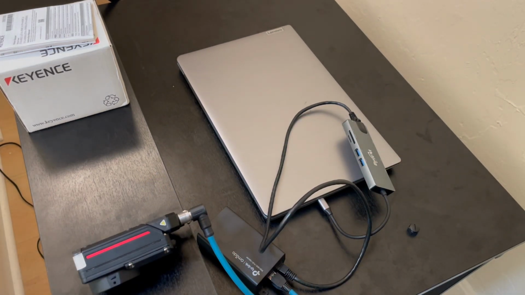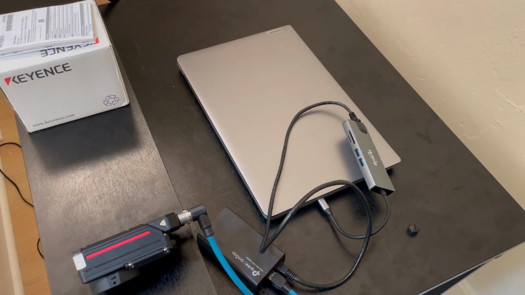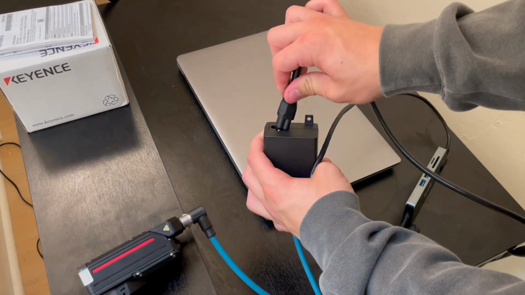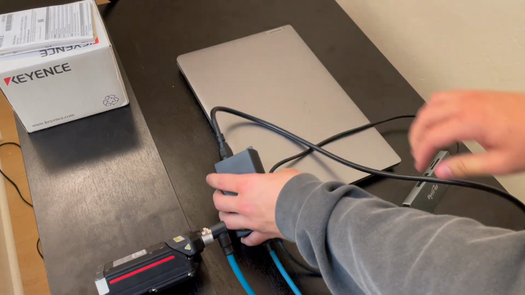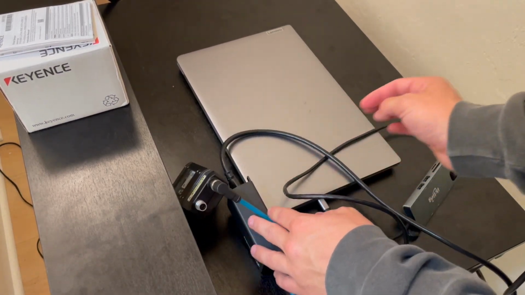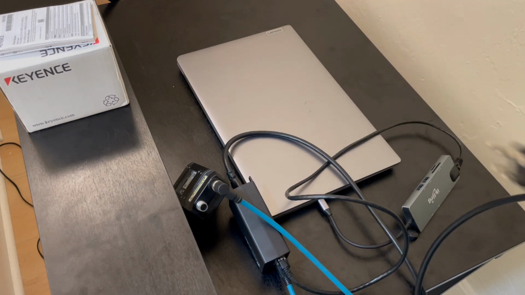Let's see. There we go. Last thing I'm going to do is plug in power to the PoE injector. So I've got AC in on this side, 3-prong on this side. I'm going to go ahead and plug this into the PoE injector. All right, let me wrangle everything here. Cool. So now that that's plugged in, I'm going to go ahead and open up the laptop, and I'll plug in this AC adapter here, and then we can see what happens.